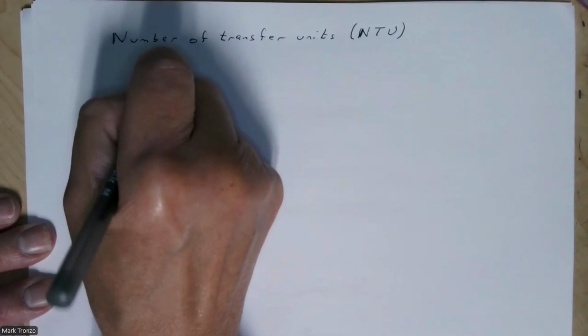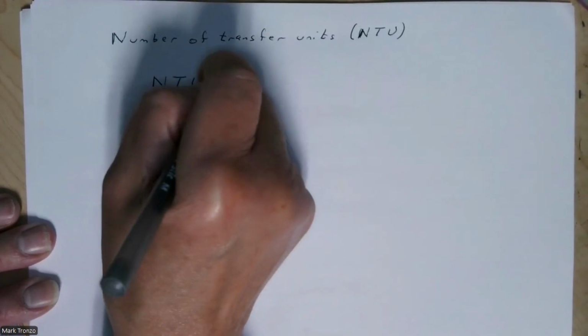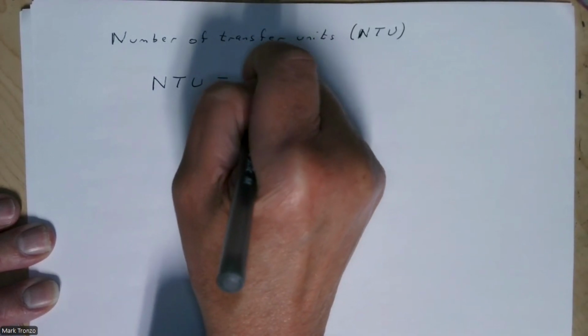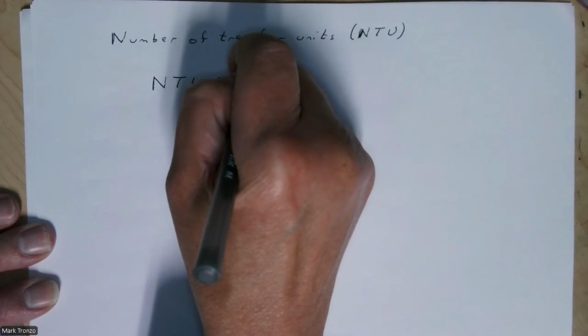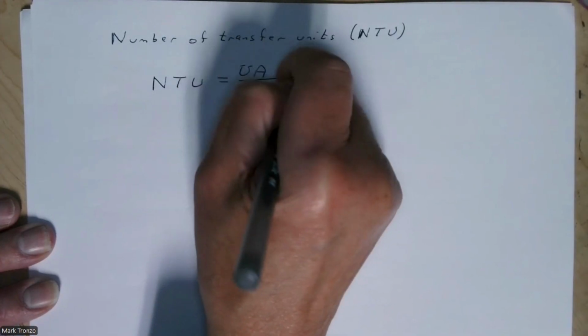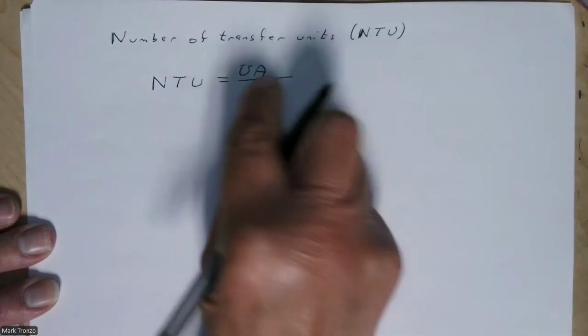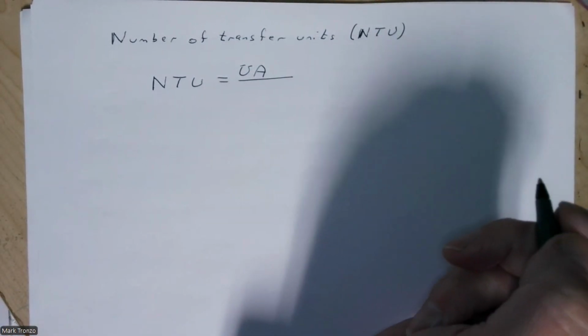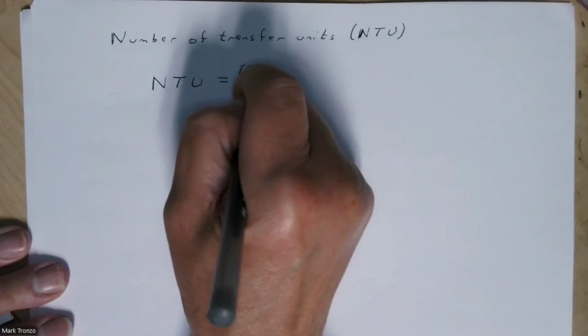NTU is going to be equal to the overall heat transfer coefficient times the tube area divided by that C min.